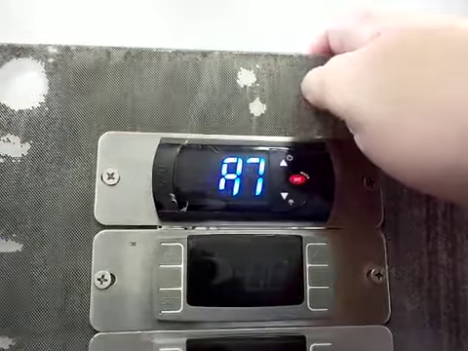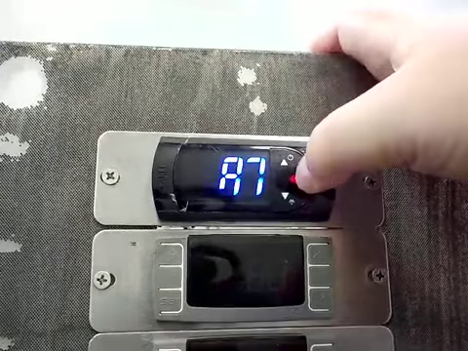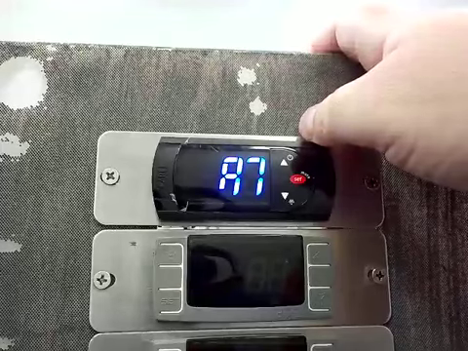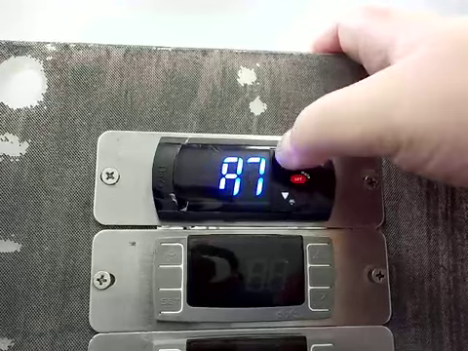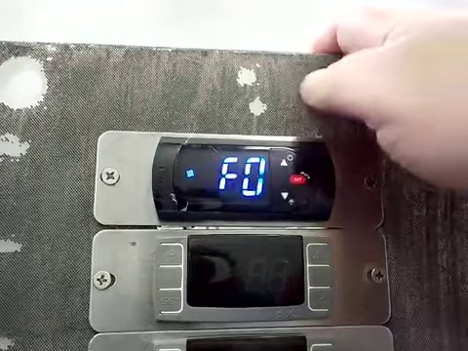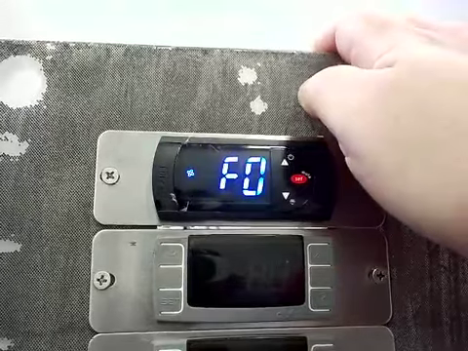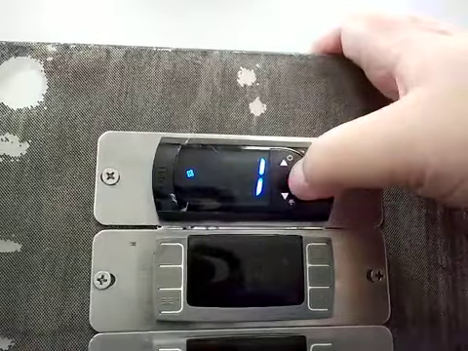A7 is your digital alarm input delay. So this is how long it delays before actually alarming when it detects an alarm. So that's always set to 0. F0. F0 is your evaporator fan control, enable and disable. It's always set to 1 to enable.